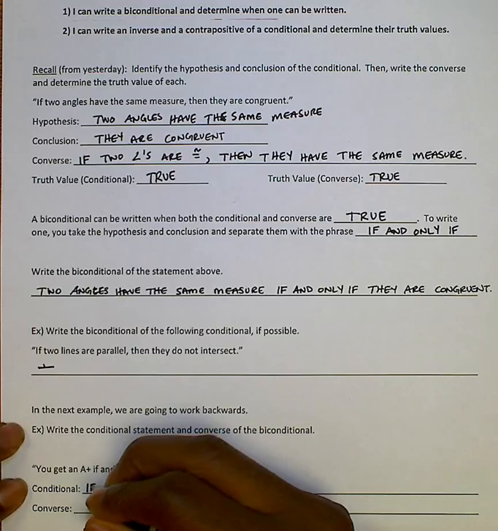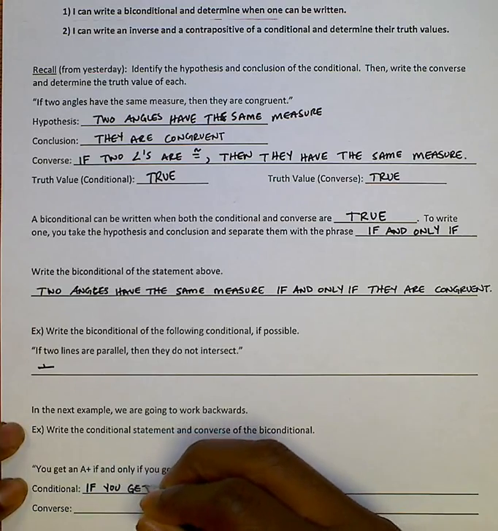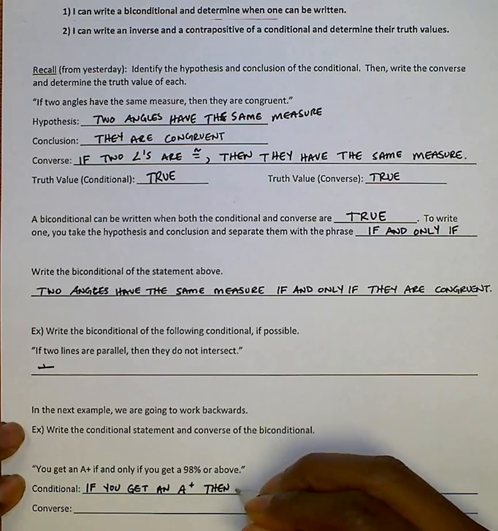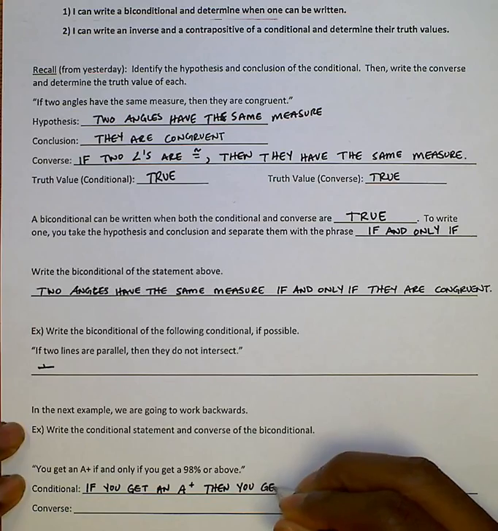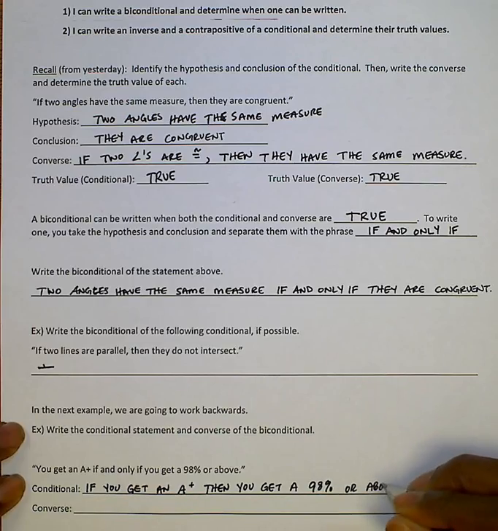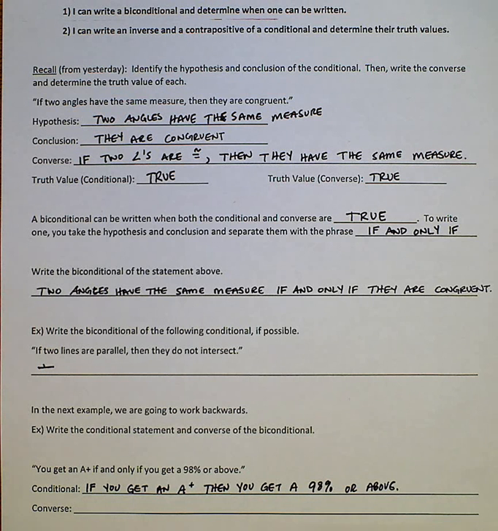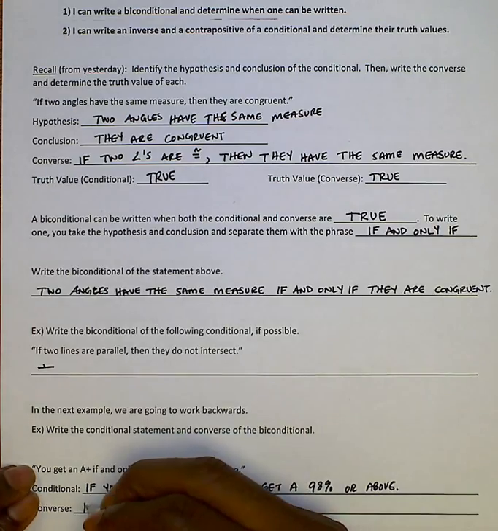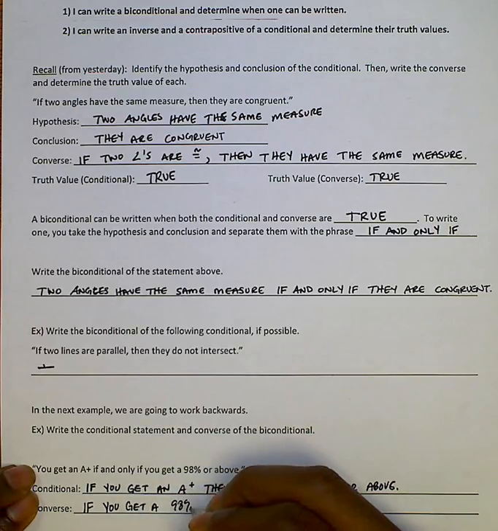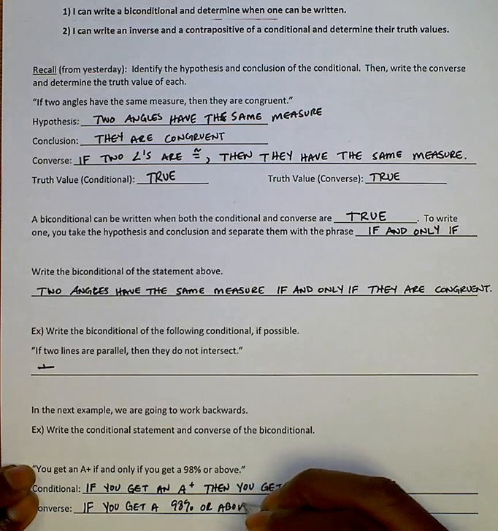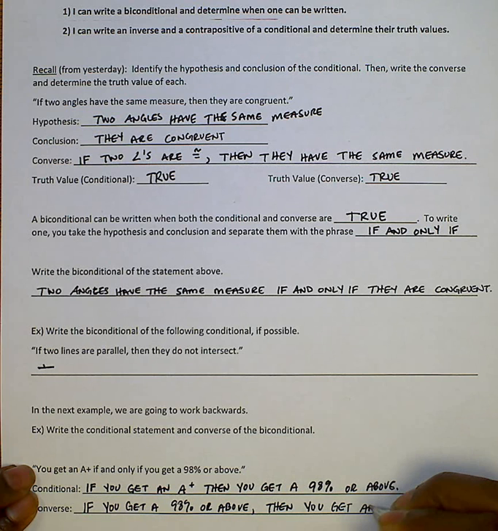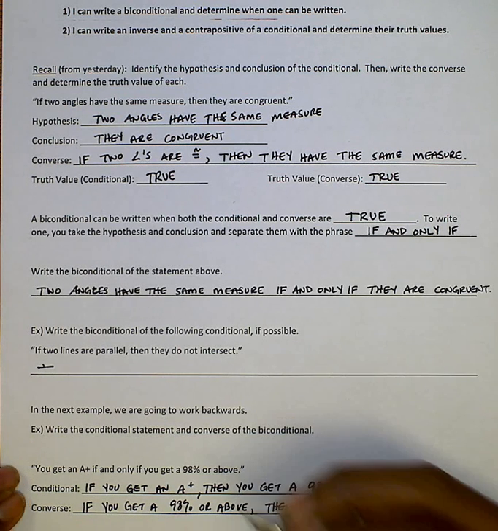If you get an A plus, then you get a 98% or above. Okay, that's the conditional. Now the converse just flips the hypothesis and conclusion. If you get a 98% or above, then you get an A plus. Alright? And so there we have it.